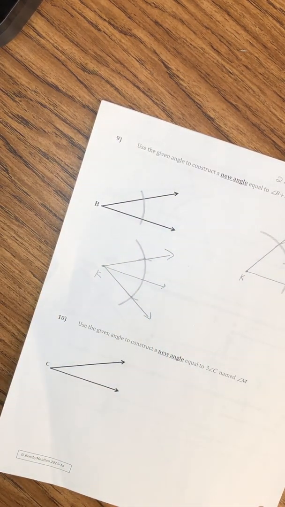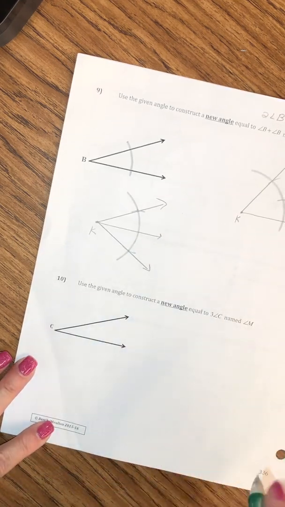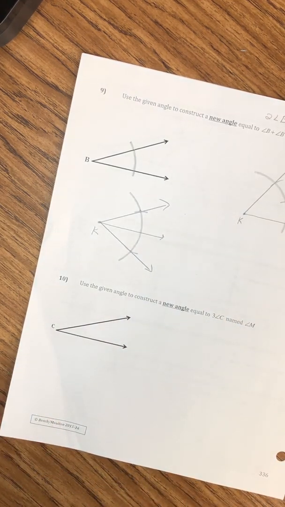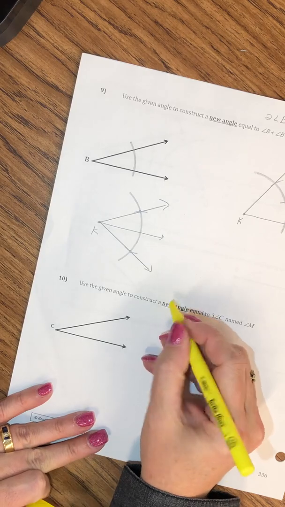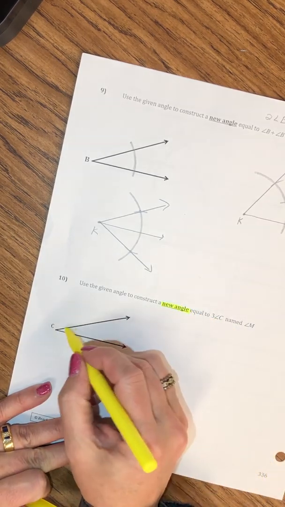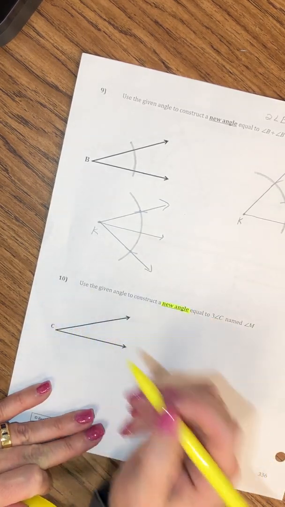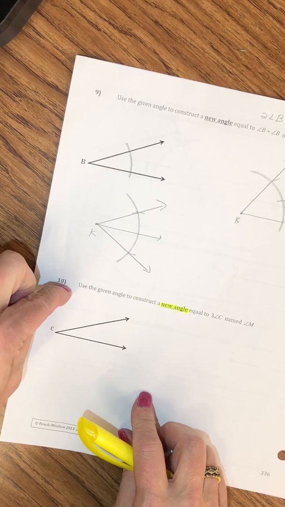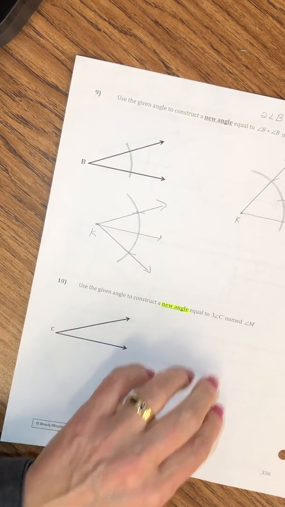Okay, our last one, number 10. We are going to do 3 times angle C and call this one angle M. Okay, so we're going to go ahead. One other thing I want to point out here is the word new angle. Some students think that they just want to create a new one off here, just make this one bigger, and we're not doing that. We're going to physically create a whole new angle. So you're not going to just make this one twice or 3 times the size. We're going to physically start with a new one.